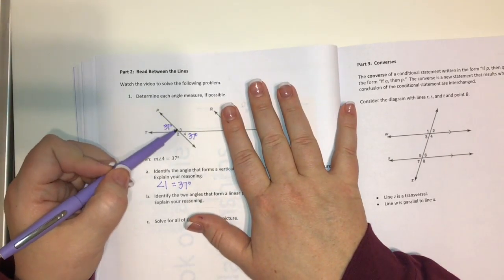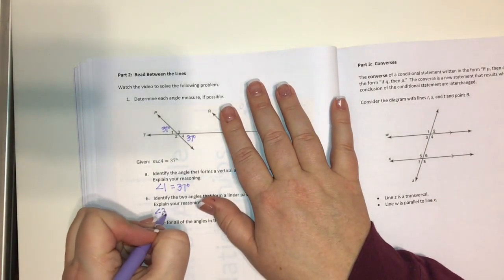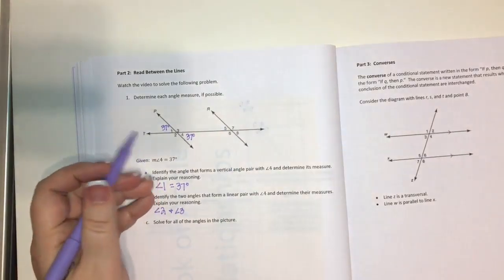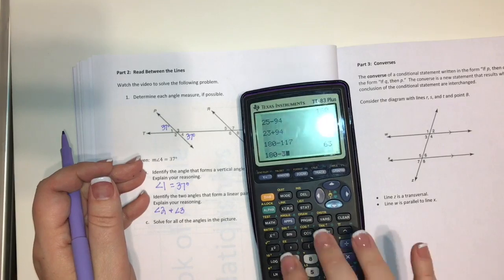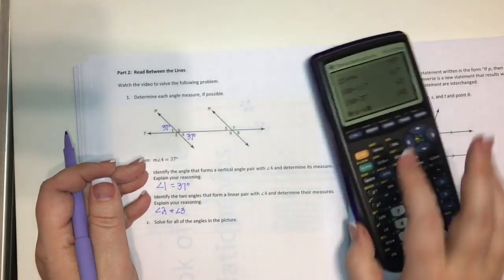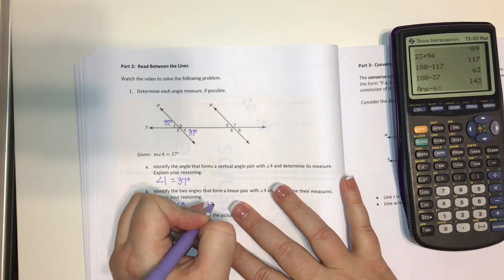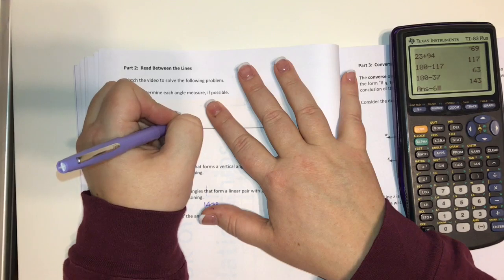So my linear pair with angle 4 would be angle 2 and angle 3. And we know a linear pair is supplementary, so I can just do 180 minus 37, and that gives me 143. So those are going to be 143 degrees. I'm going to go ahead and put that in up here on our diagram.